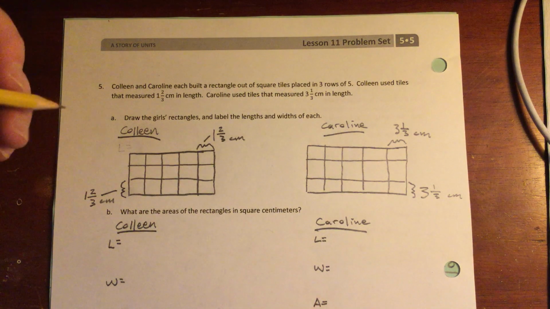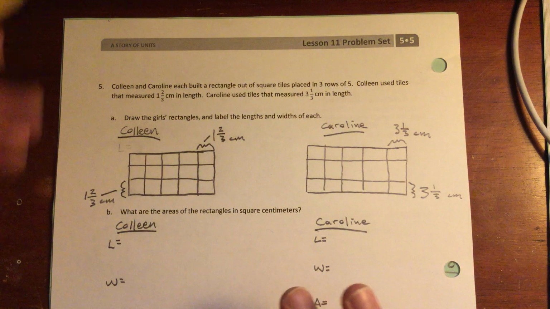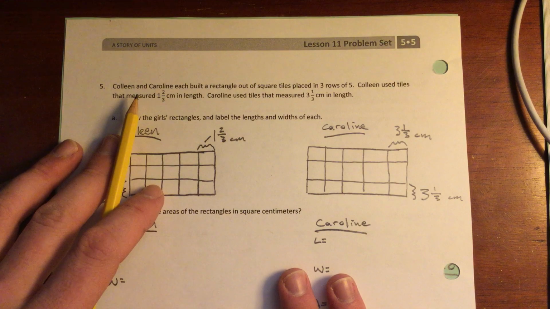All right, fifth graders, this is Mr. Combs, and I'm here to do Lesson 11 Problem Set Back Page Part 2. So I'm going to look at question number 5. First thing I'm going to do is think about what I can pull out from this problem.